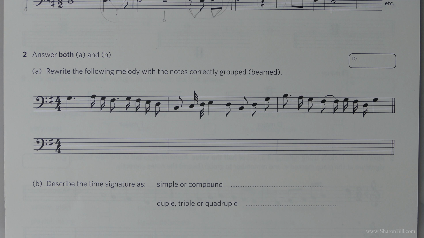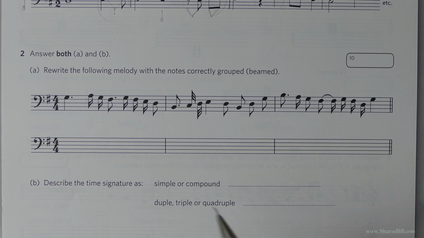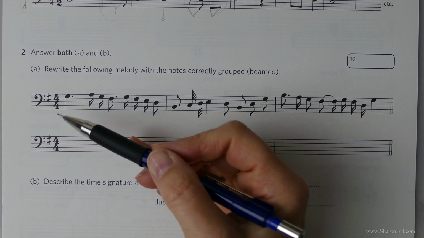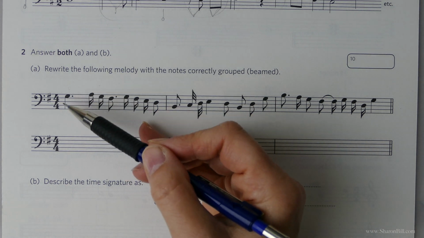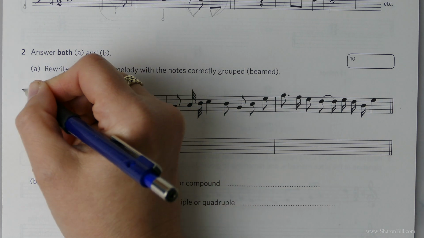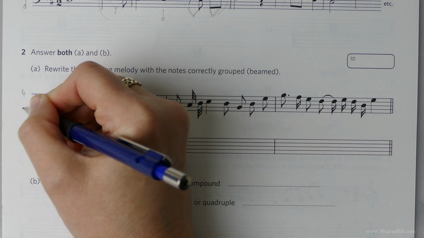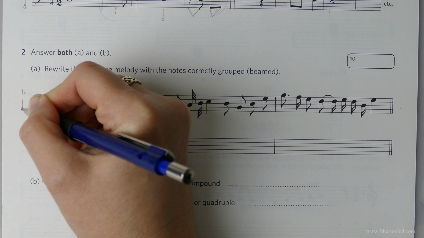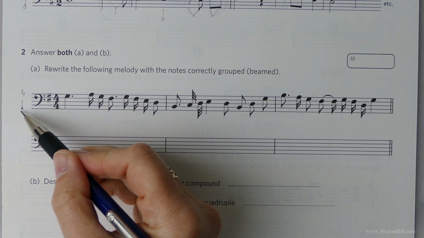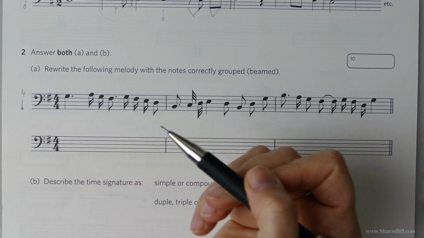Let's press on. So now we need to rewrite this melody with the notes correctly beamed or correctly grouped. So we need to reflect the time signature, and we need to show where each new beat falls. So we need to show we're in 4 beats per bar, and we need to show each beat is a crotchet or a quarter note, and we need to show where each new beat starts.